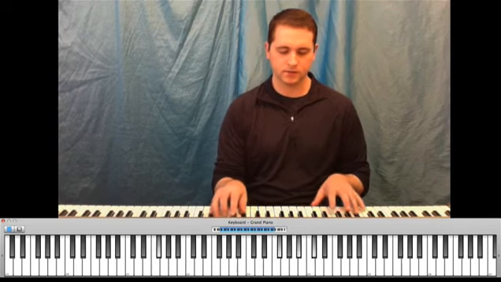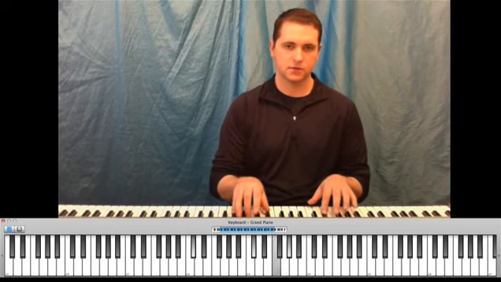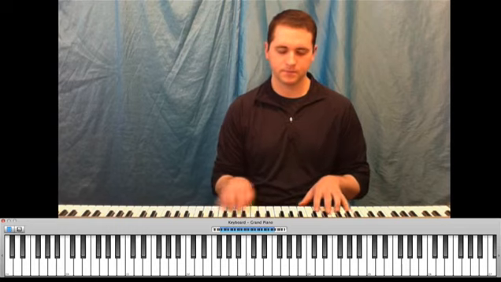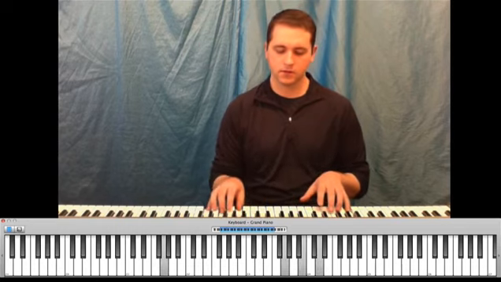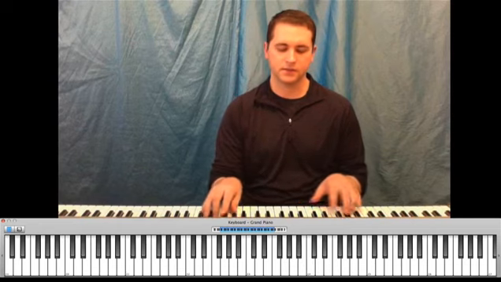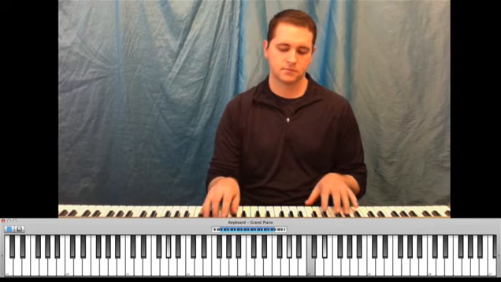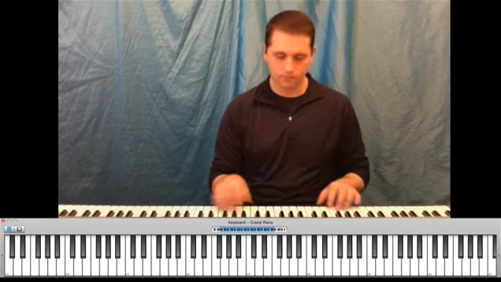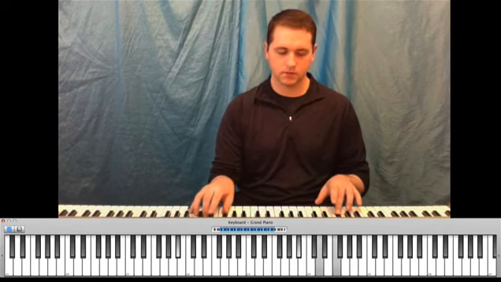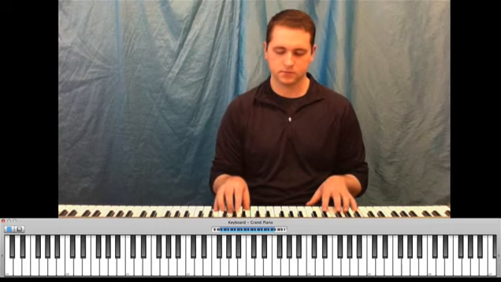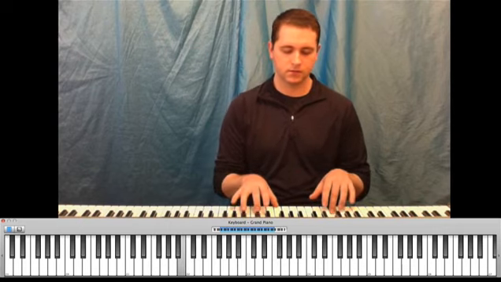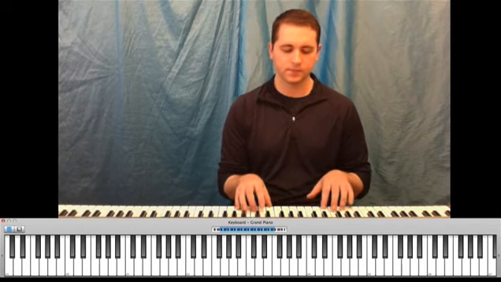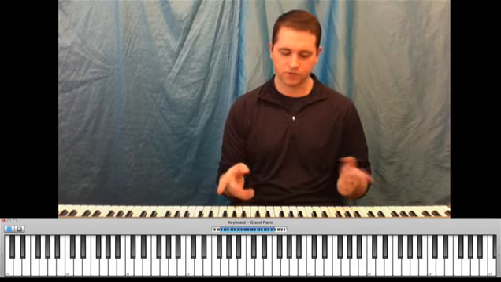The key of G flat, we're going to go down to D flat, which is our 5, back to the root chord. The key of G is going to go down to D. Key of A flat, we're going to go down to E flat. Key of A, you're going to go down to an E. Key of B flat, you're going to go down to an F. Key of B, you're going to go down to a G flat or an F sharp chord, and then we're back to C.